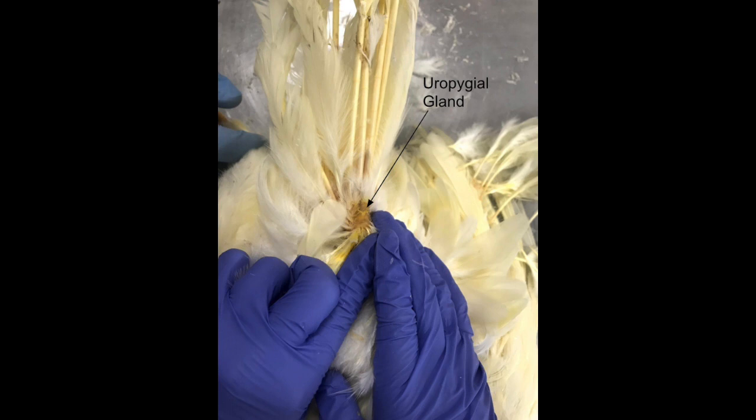The uropygeal gland is a large bilobed sebaceous gland located dorsally at the base of the tail. It secretes oil which can be distributed through the feathers of birds by preening behavior. Preening is a bird's way of grooming its feathers to keep them in top condition.